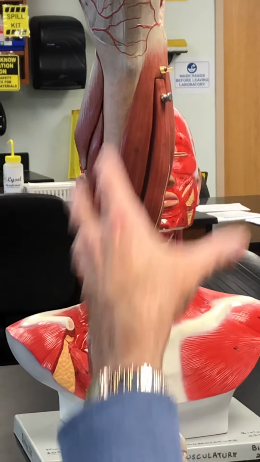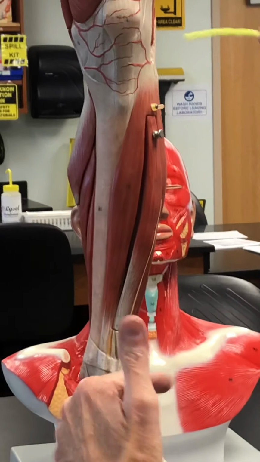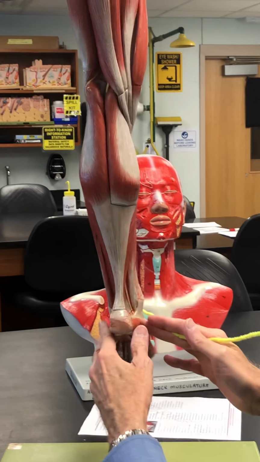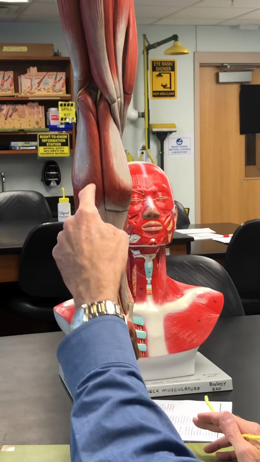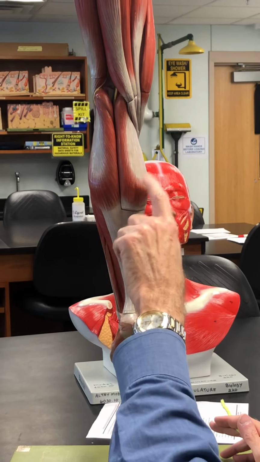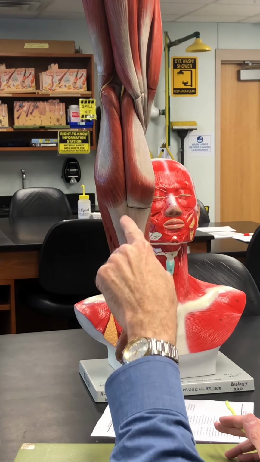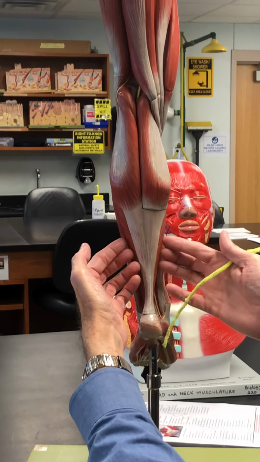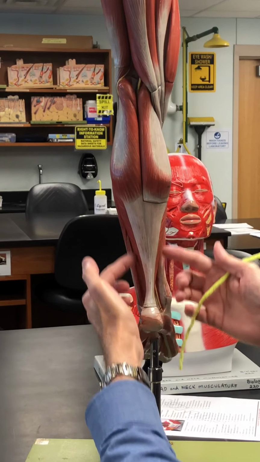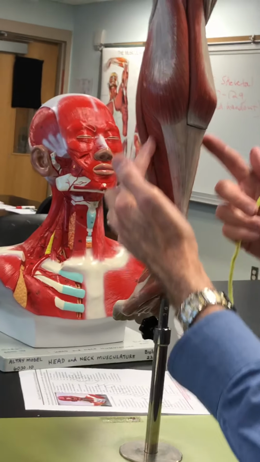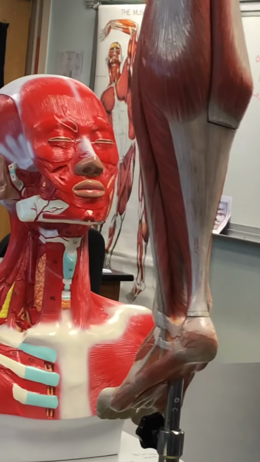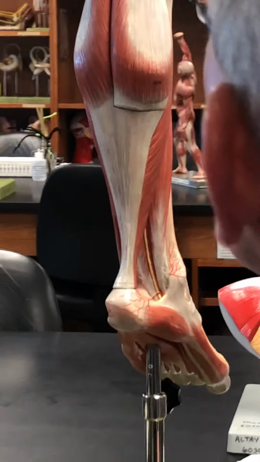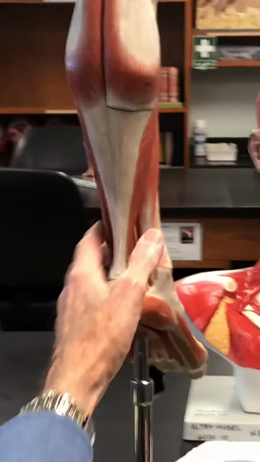Posterior view of the leg, between knee and ankle, posterior view of the left leg. We have the gastrocnemius, lateral belly, medial belly. We have the calcaneal tendon, or Achilles tendon, and under the Achilles tendon, also deep to the gastrocnemius, is the soleus, one soleus. So you see it emerging laterally and medially beyond the calcaneal tendon. The soleus, calcaneal tendon, lateral and medial belly of the gastrocnemius.